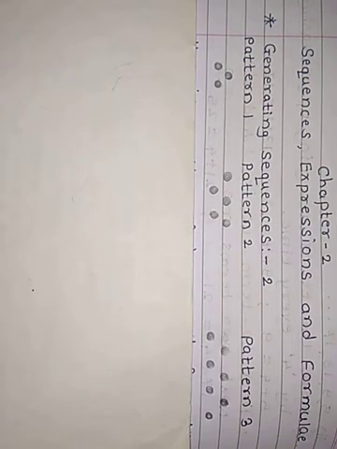Good afternoon, students. In our last lecture, we learned about generating sequences, in which we learned what is meant by the term to term rule and how to find the next term of a given sequence.